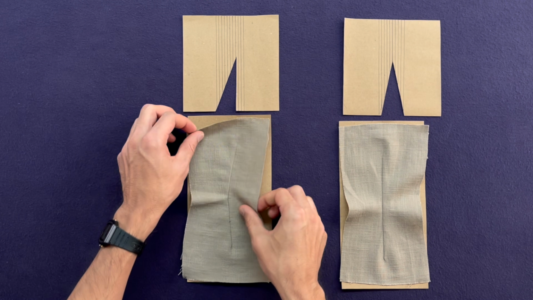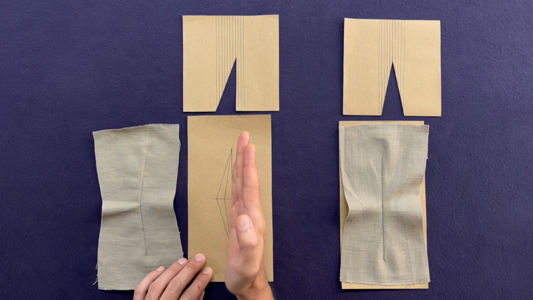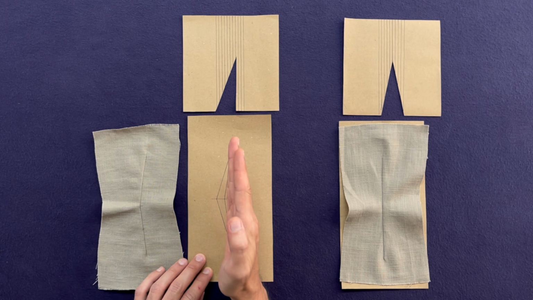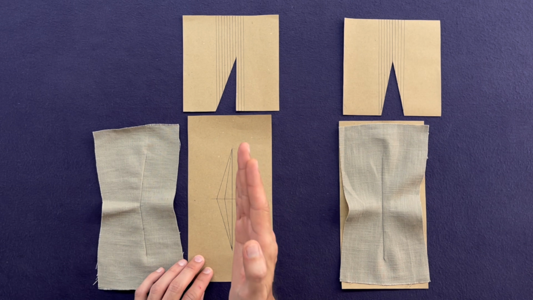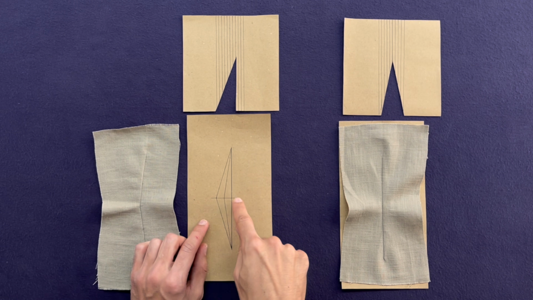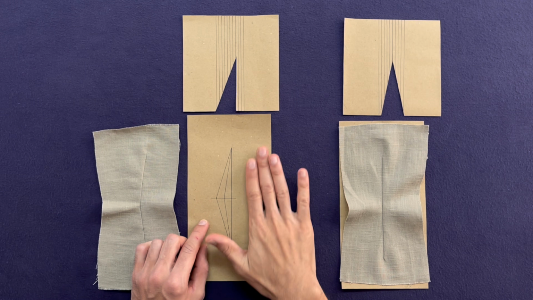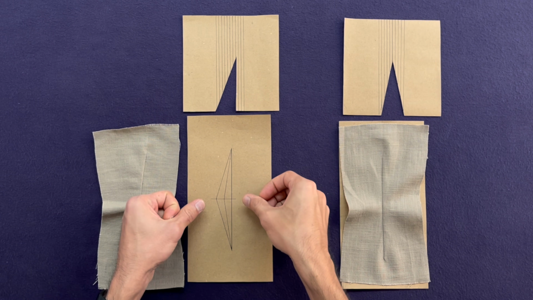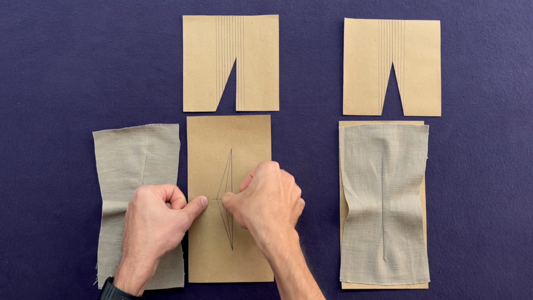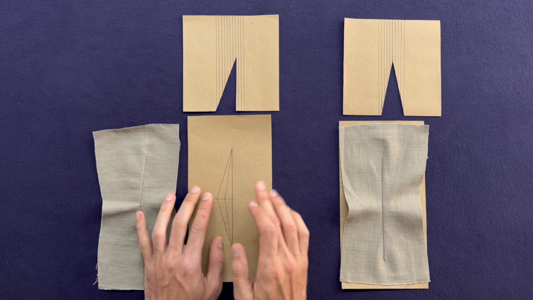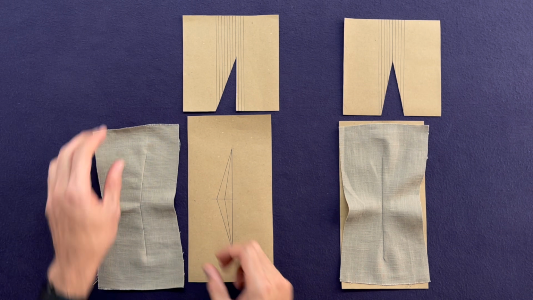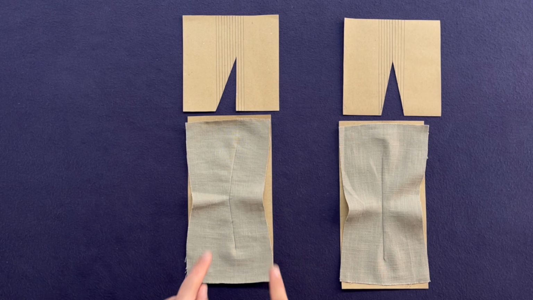Another thing that I would like to note is that although one side of the dart is kept straight, it is not the case that this side won't be distorted on the surface, because we are always bringing both sides to the center. That affects both sides of the dart. As you can see, both sides are distorted.